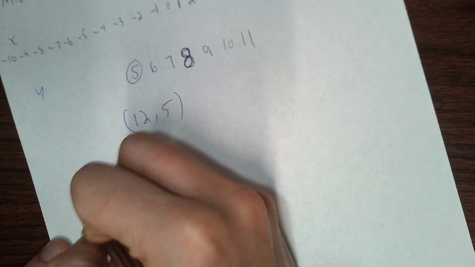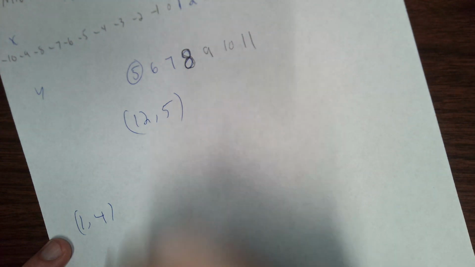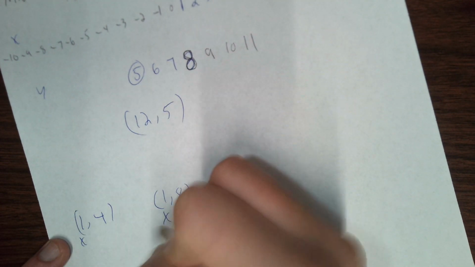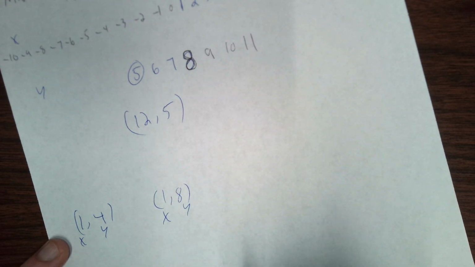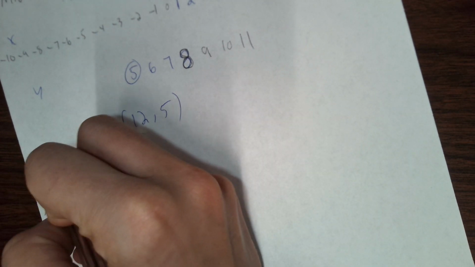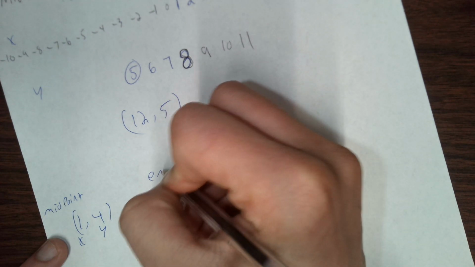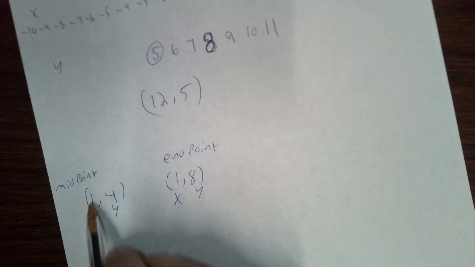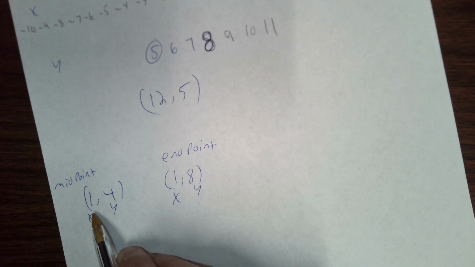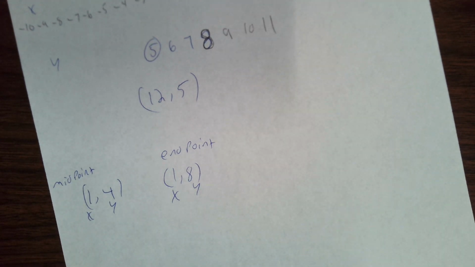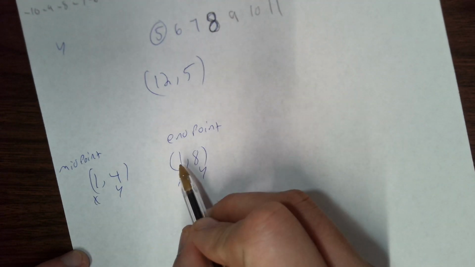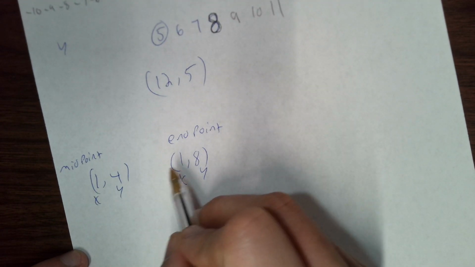Let's do a couple more examples. If I had 1, comma 4, and I had 1, comma 8, I've got my X values and my Y values. This is my midpoint, and this is my endpoint. The X values are the same.